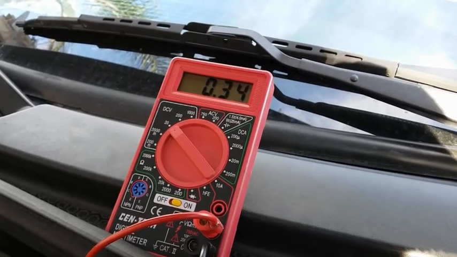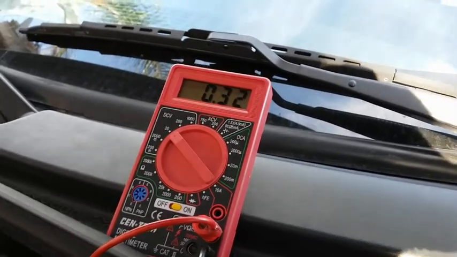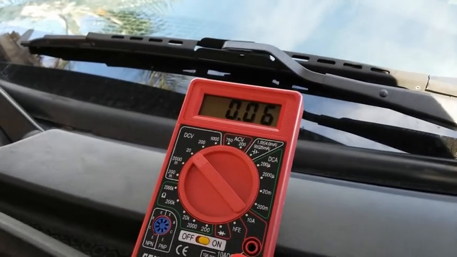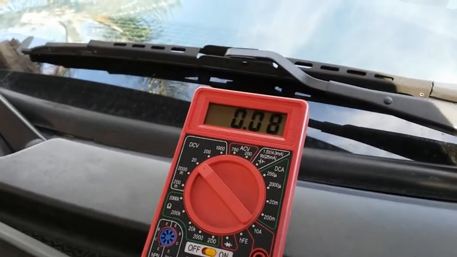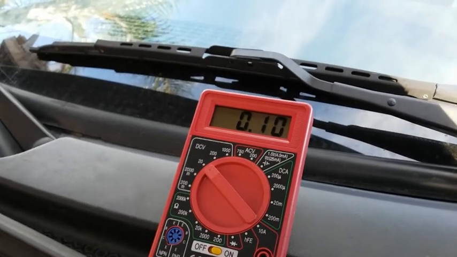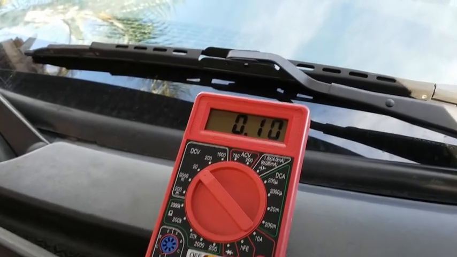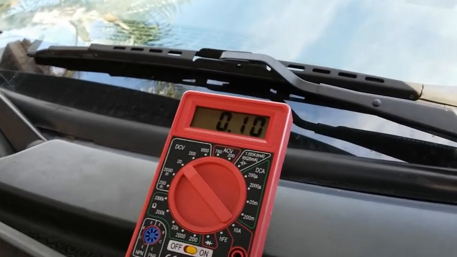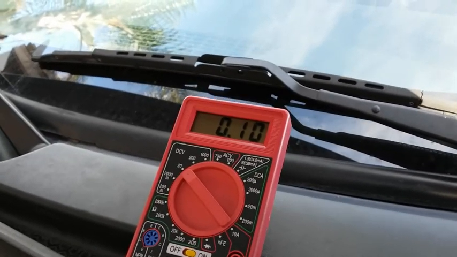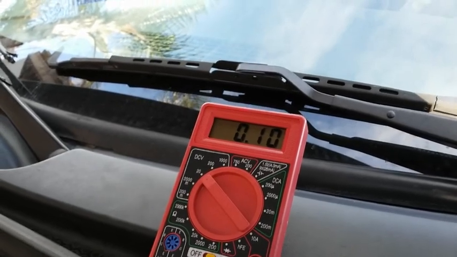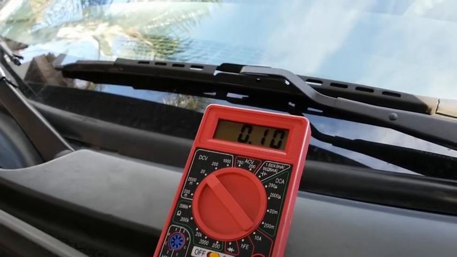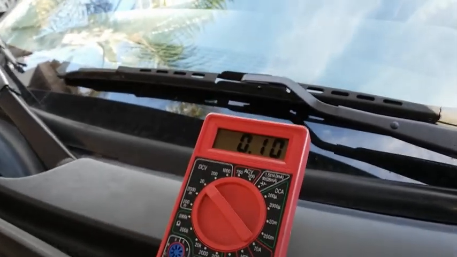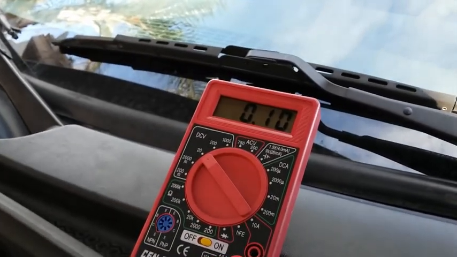So we did see, for an instant, that glitch that the customer is talking about, the intermittent glitch on this oil pressure switch. I'm pretty sure you guys saw that the voltage did drop, then for an instant it went back to 12 and it dropped back to 0. So I'm pretty sure that's the intermittent problem that this vehicle is having.